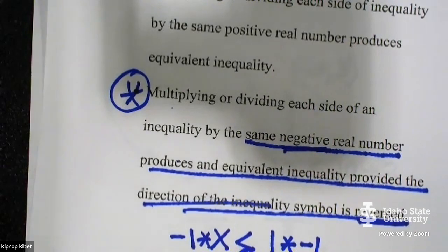So are we going to reverse the inequality symbol? Yes. Are we going to reverse? Yeah, I would think so.